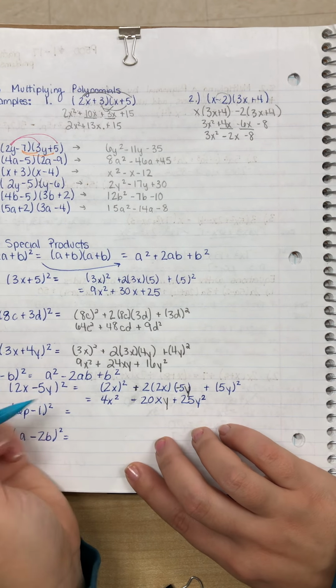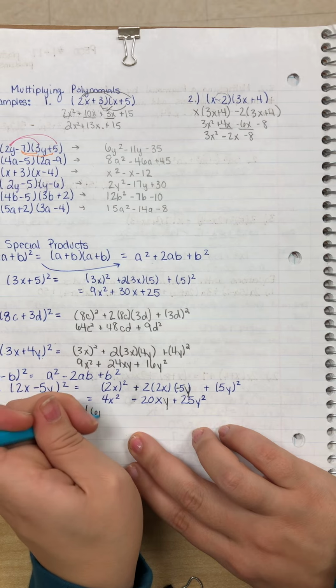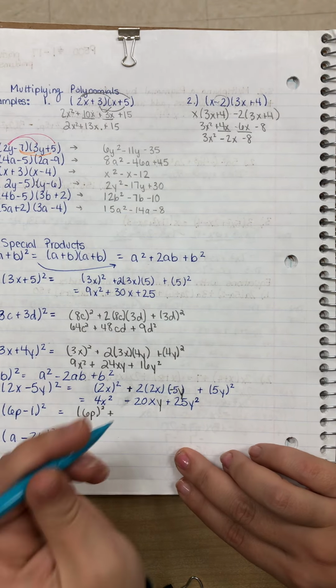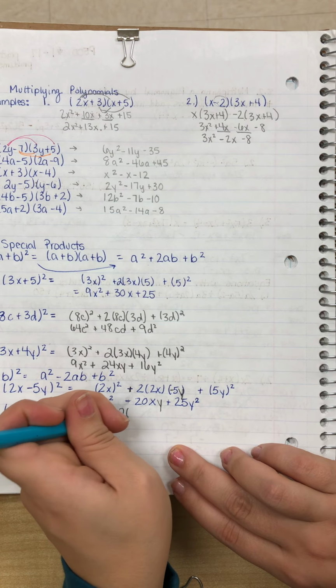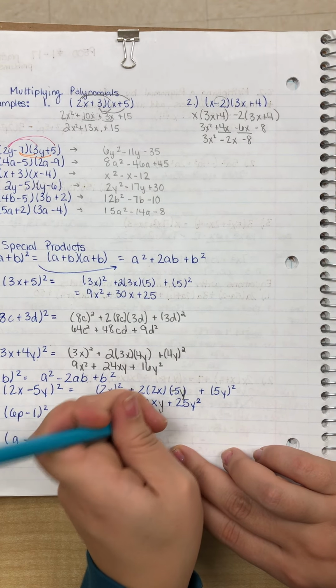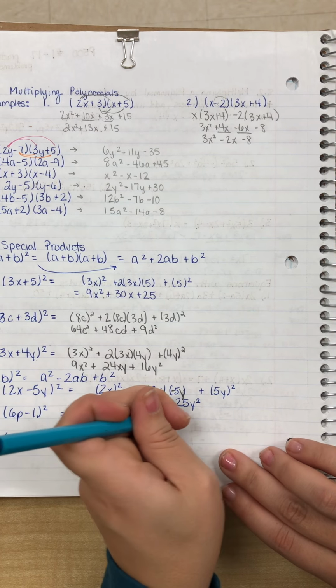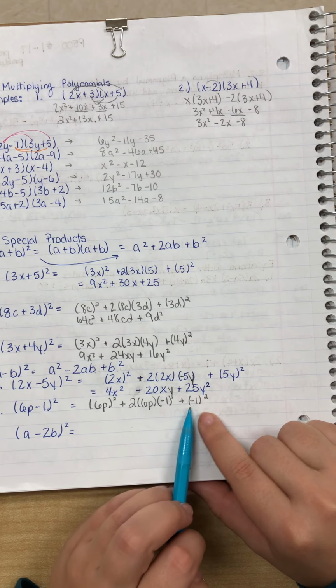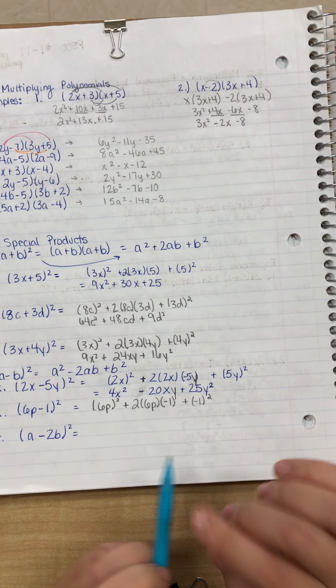So let's try this one. First term, 6p all squared, plus 2 times 6p times -1 plus -1 squared. Now remember, if you're going to plug this in your calculator, whatever the number is, now -1, you shouldn't have to. You should know it.